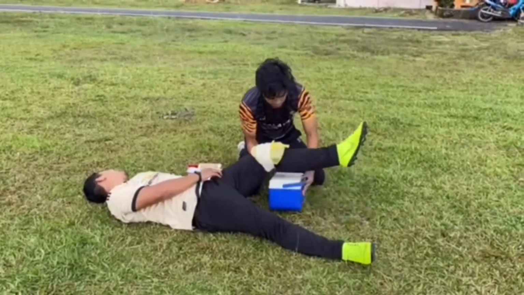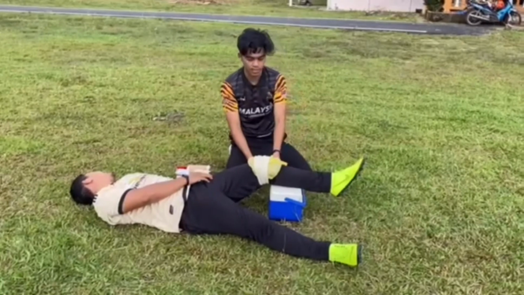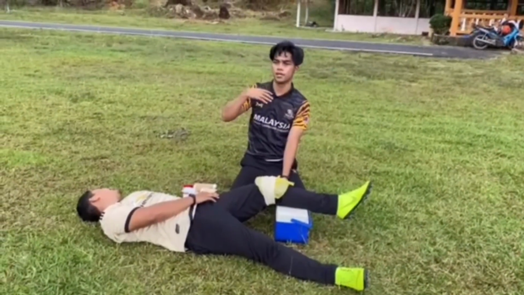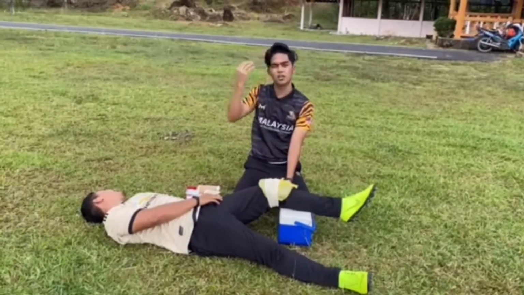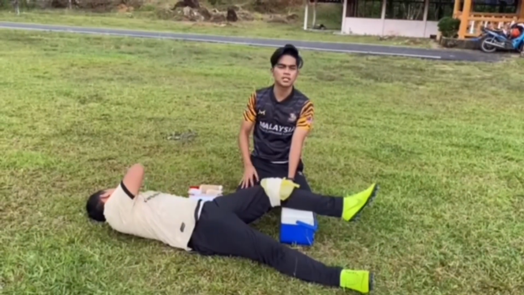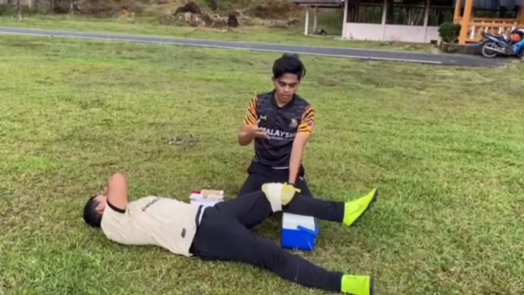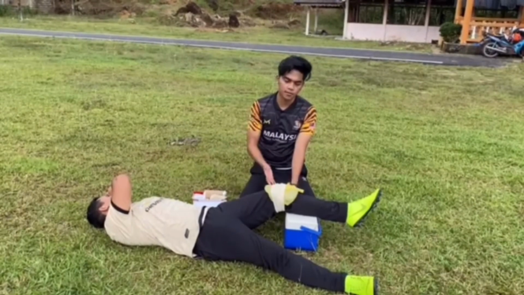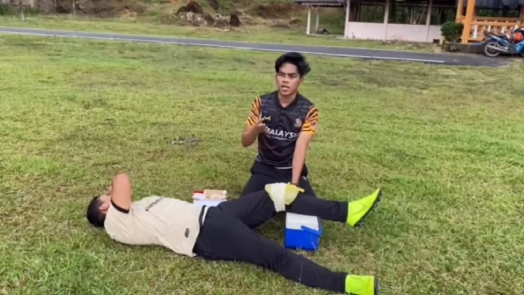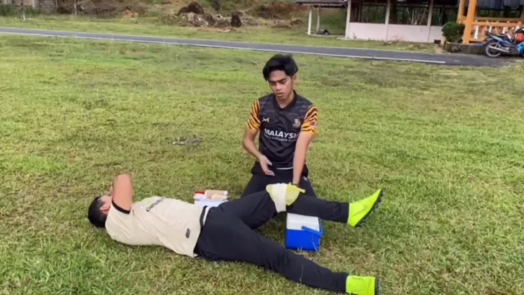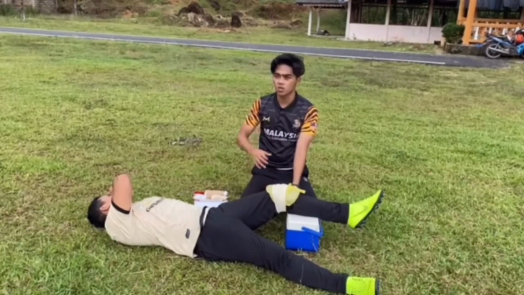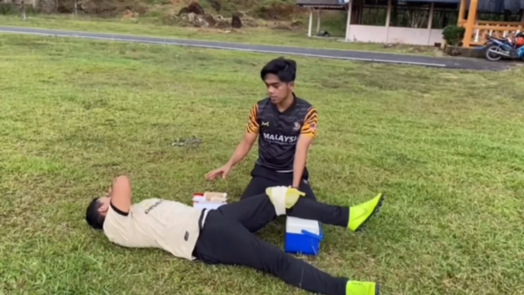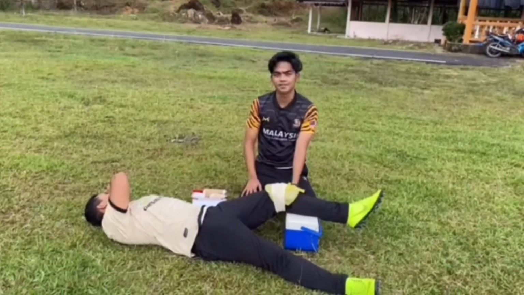So we put it under our victim's knee, and then after this we wait for the ambulance for the next step, which is another treatment, such as special treatment, to know what type of injury our victim has. For example, meniscus or ACL or other knee pain. So we wait for the ambulance, and we make sure we always check our victim.